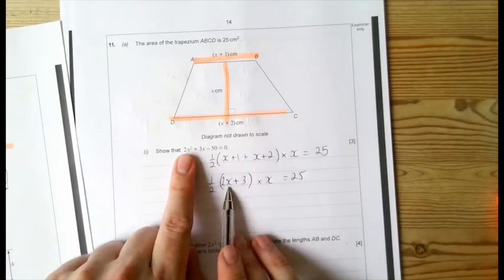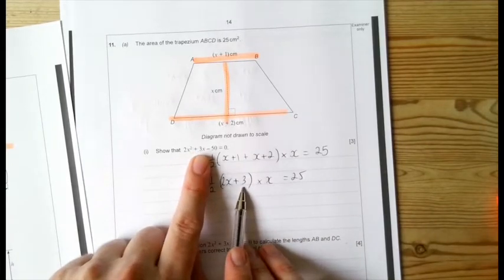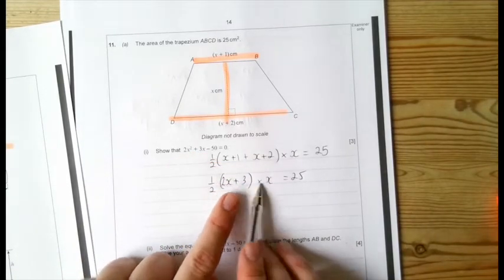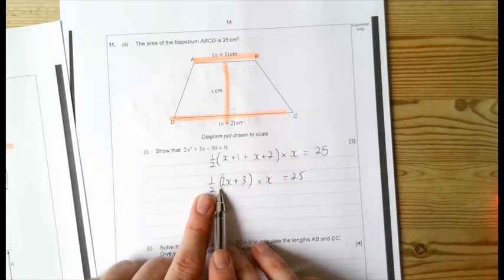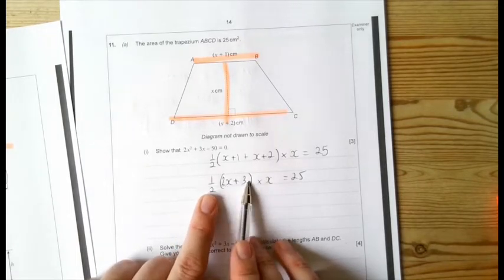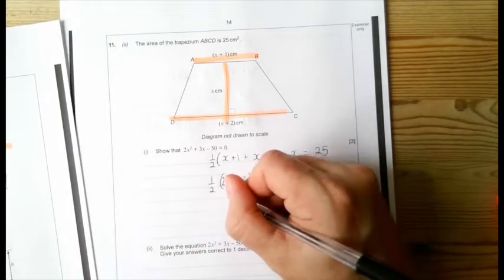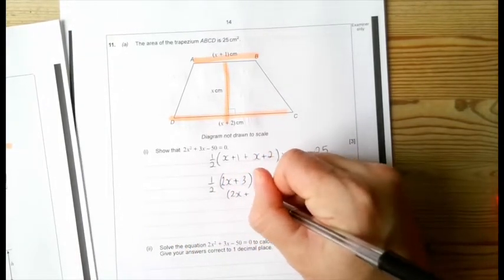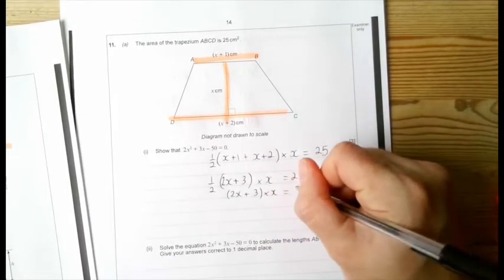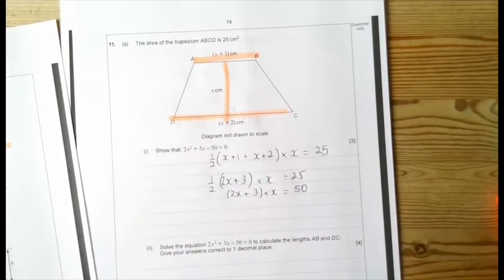Okay, well, starting to look at that, I can see a 2x, I can see a 3. That's looking good. I can see an x that I'm going to expand in a second. I don't want to do half 2. Half of 2 is x, that's fine, but I don't want half 3. That's going to give me a decimal. So what I'm going to do is times both sides by 2 to get 2x plus 3 times by x equals 50. Okay, now it's really starting to resemble that.